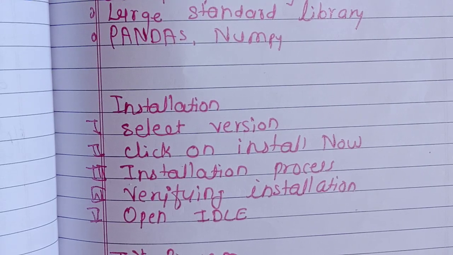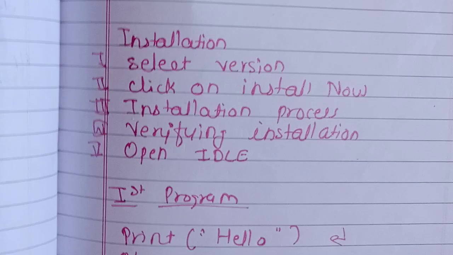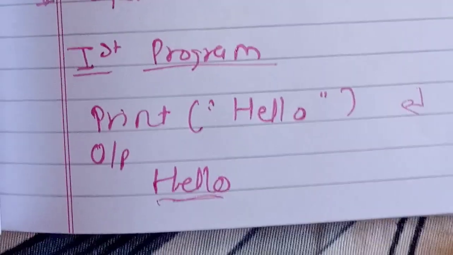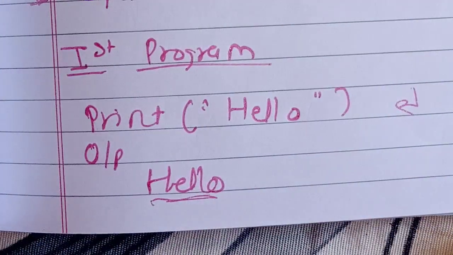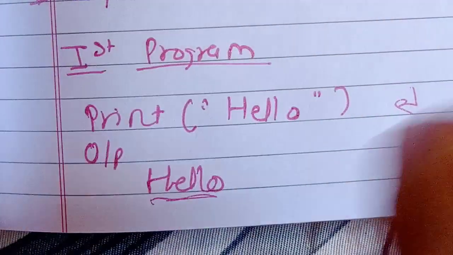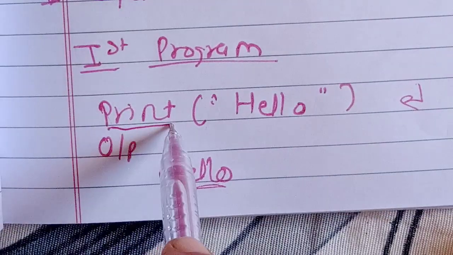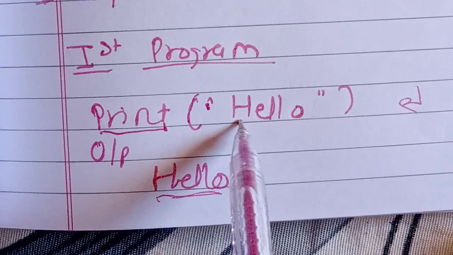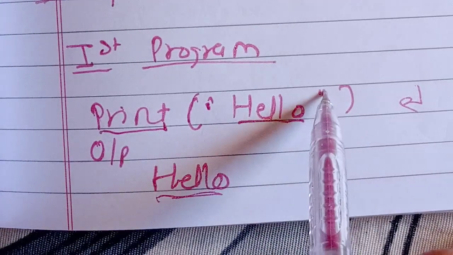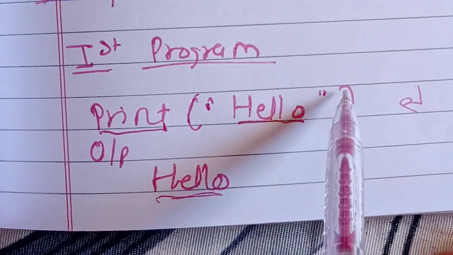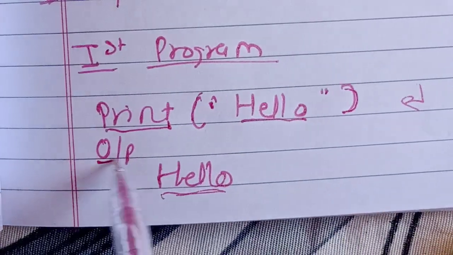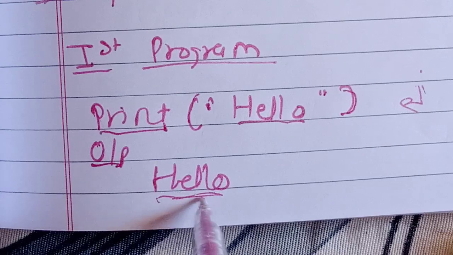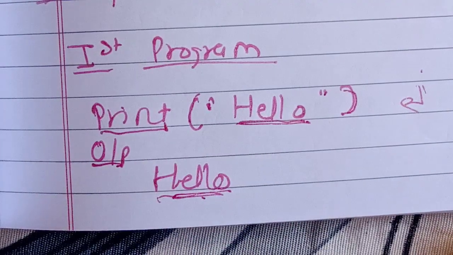Next, how to write and run a program. It is very simple. Once you open IDLE, simply write print over there. As you see, print, open bracket, double quotes, write the message you want to display, again double quotes closed, close the bracket. Then press shift enter. Once you press shift enter, you'll get the output hello. So whatever string you are passing, you'll get the output.